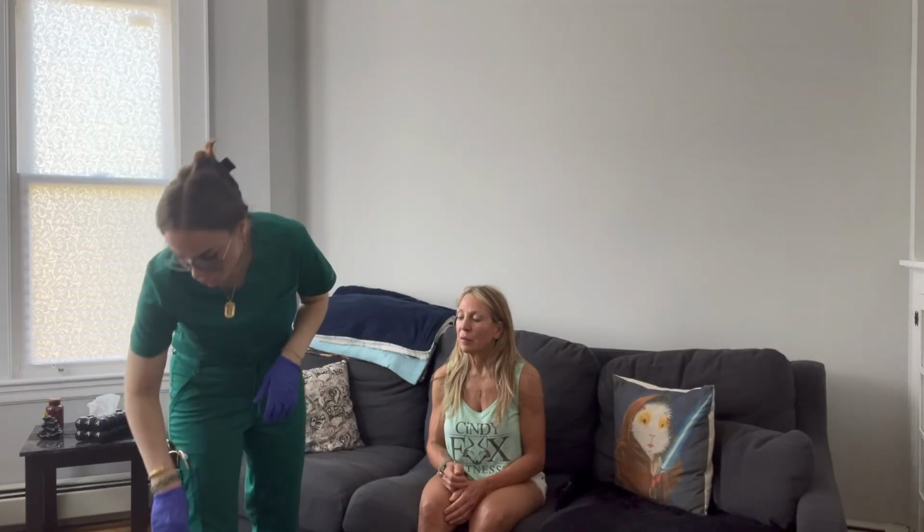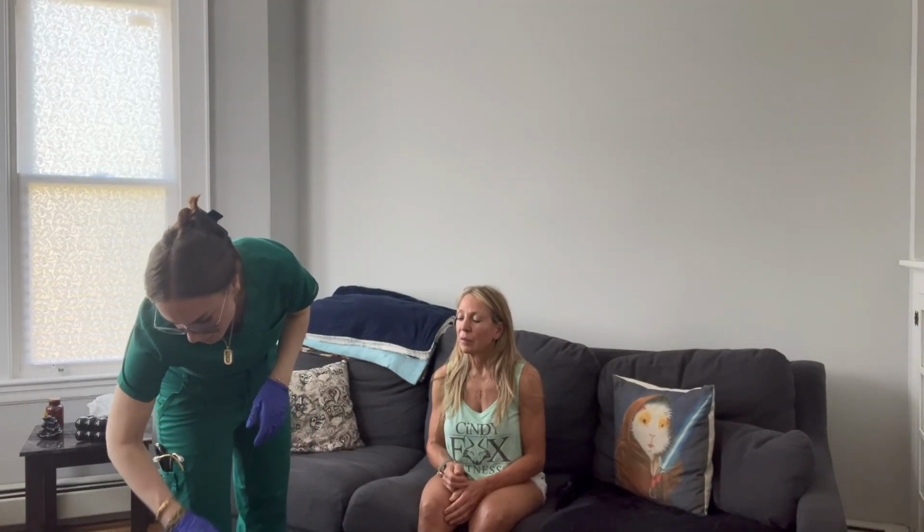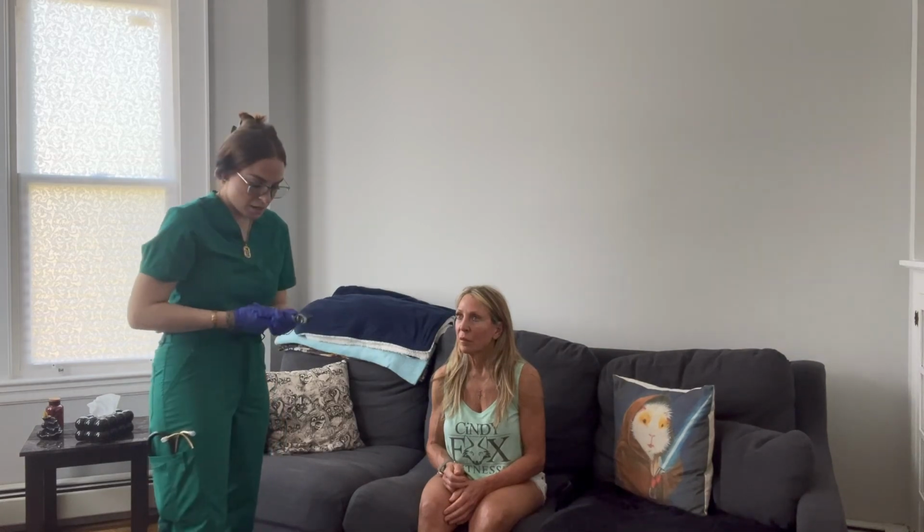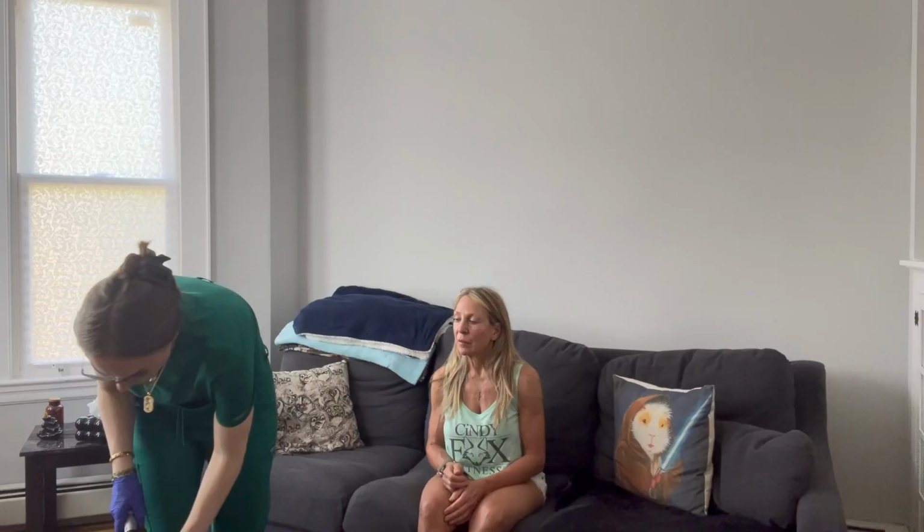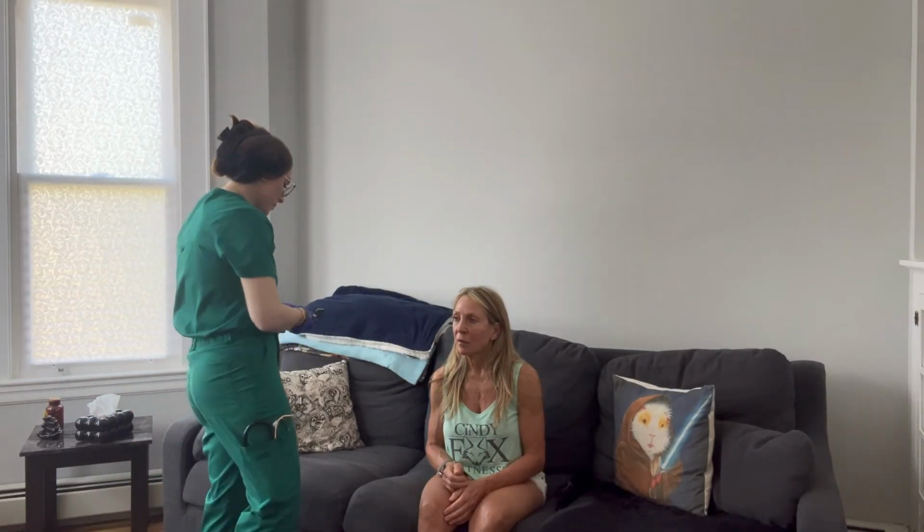We are going to do the Hirschberg test. I want to make sure that there's red light reflex, red corneal light reflex, which is an appropriate finding. This is the Hirschberg test, and I'm using my ophthalmoscope.